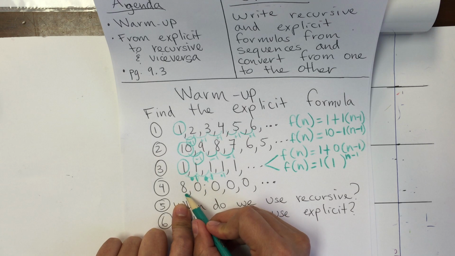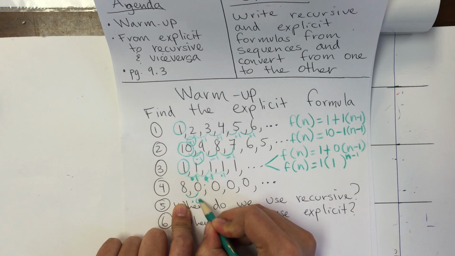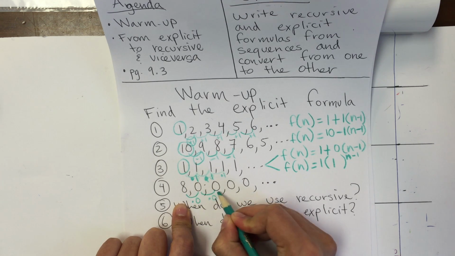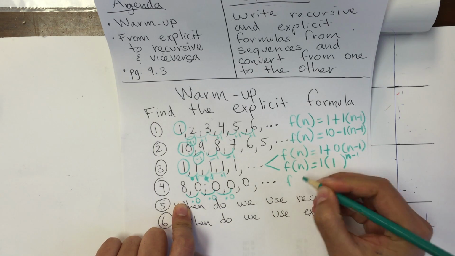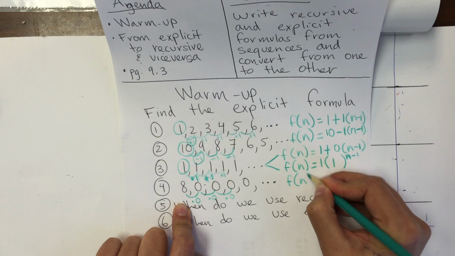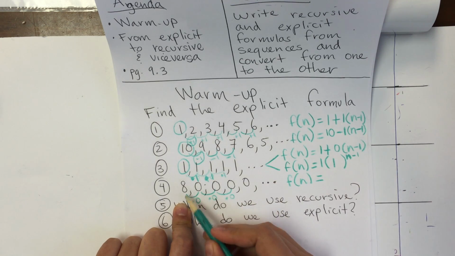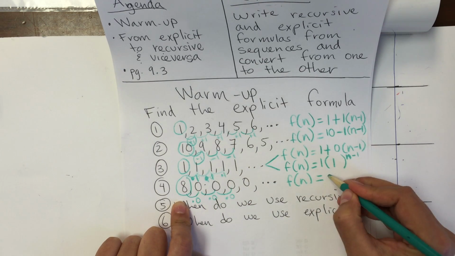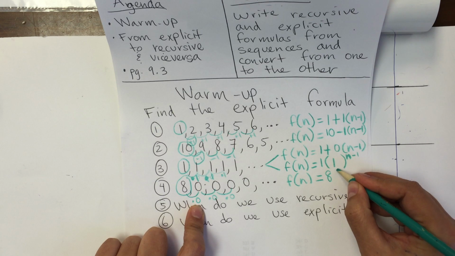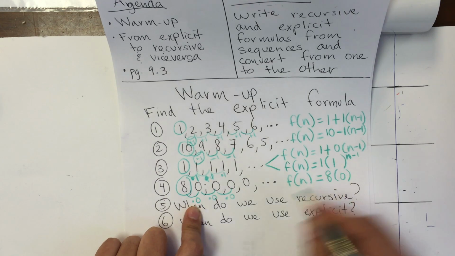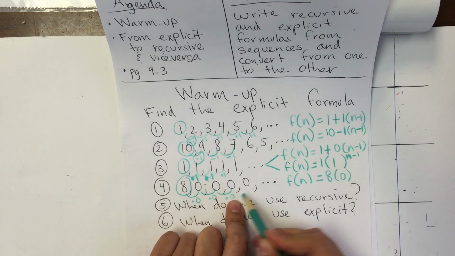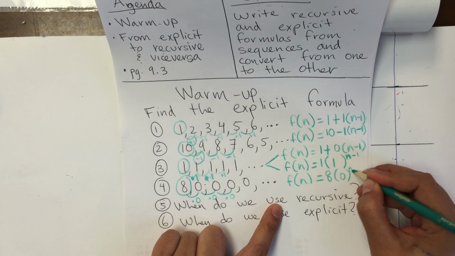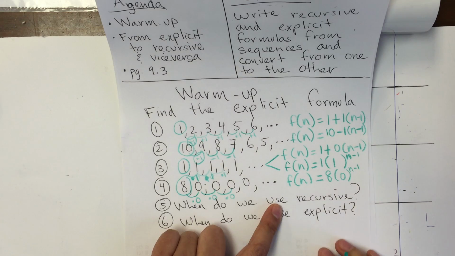In here, we're multiplying times 0, multiplying times 0, multiplying times 0. So my function is going to be f of n is equal to my initial point, which is 8, and then times 0. Again, whenever we're multiplying, whenever it's a geometric sequence, we have the power of n minus 1.